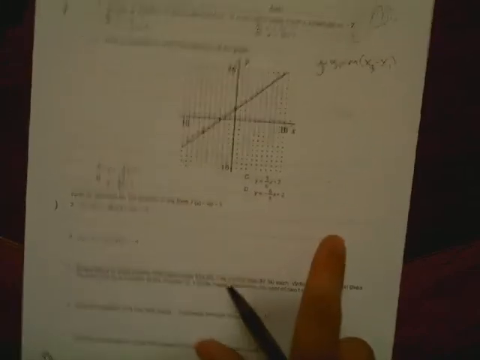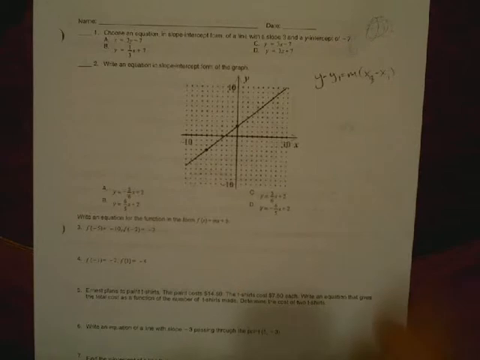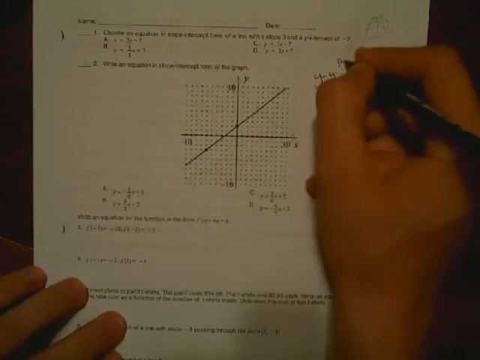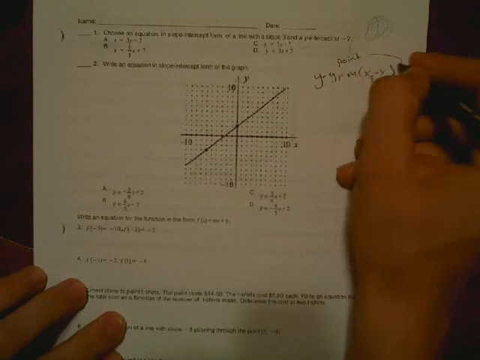Alright, students, we're going to go over the Unit 5 review. First couple things we need to go over are our equations. This one's point slope. You will use point slope the most when we write our lines.